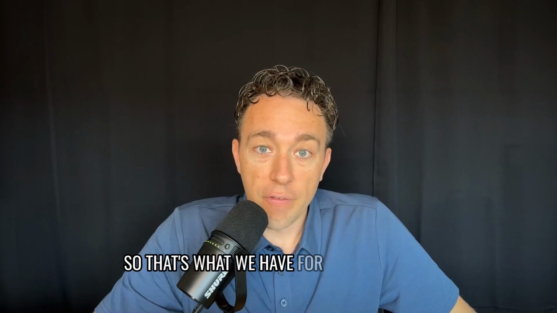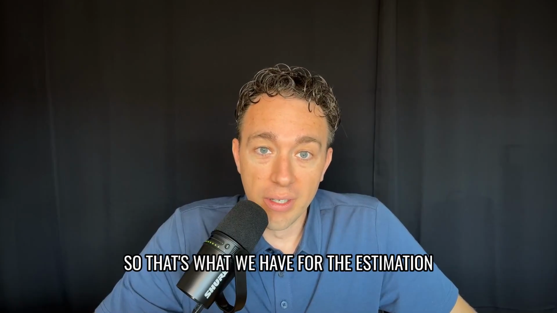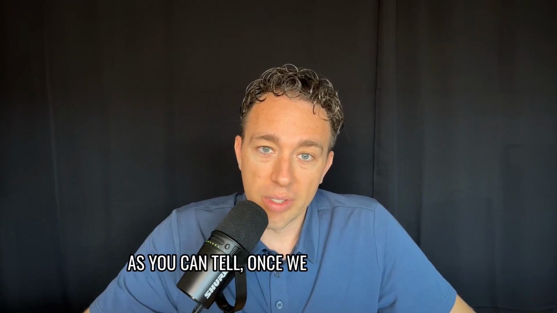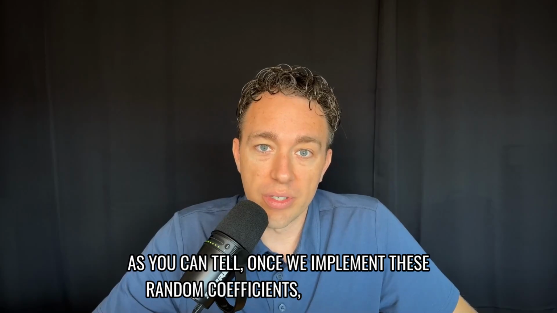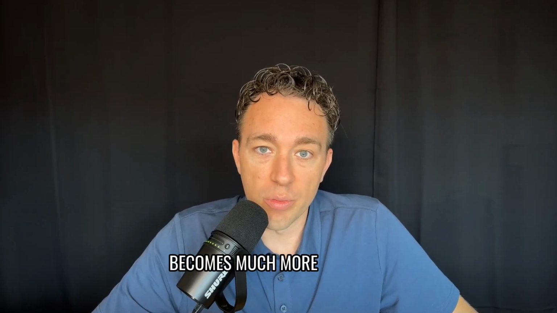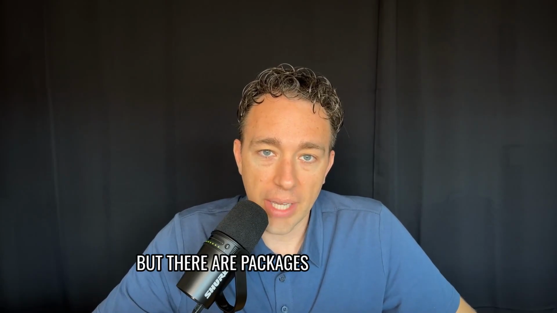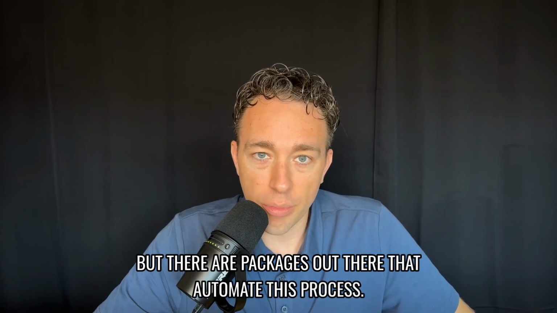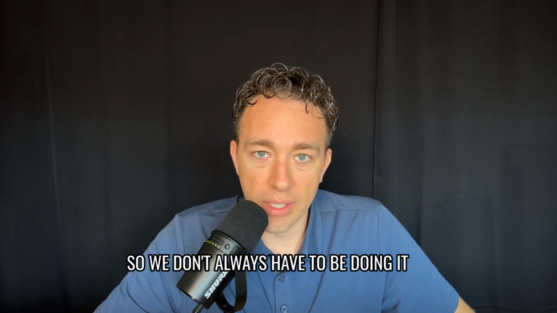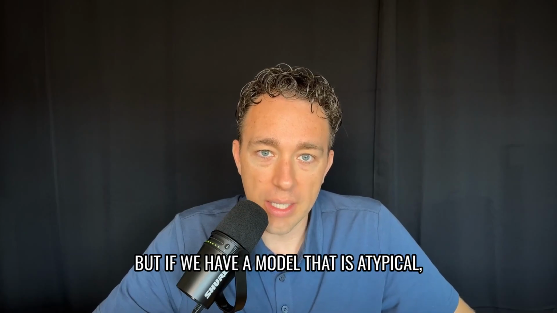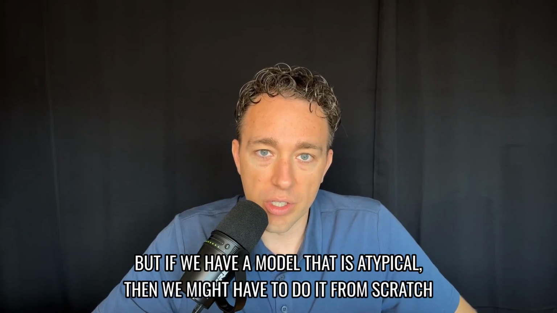So that's what we have for the estimation of the mixed logit model. As you can tell, once we implement these random coefficients, the estimation becomes much more difficult, but there are packages out there that automate this process, so we don't always have to be doing it by hand every time. But if we have a model that is atypical, then we might have to do it from scratch on our own.